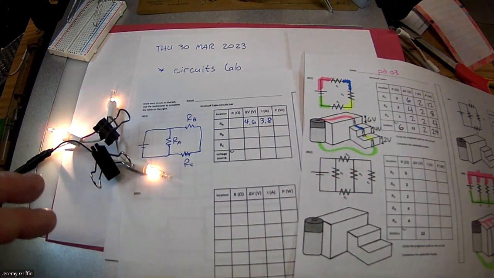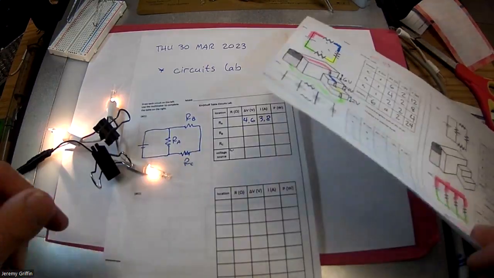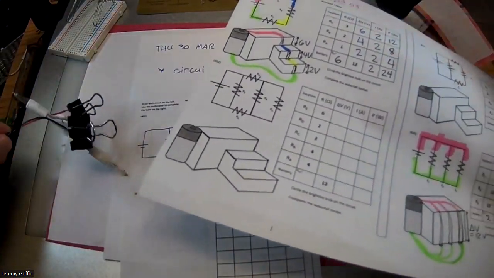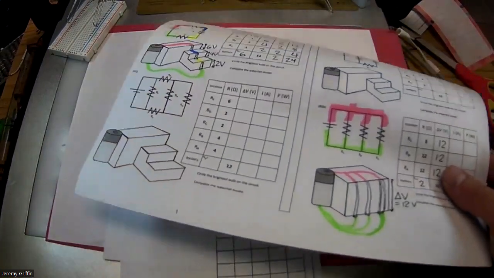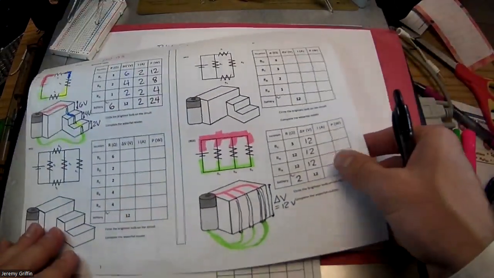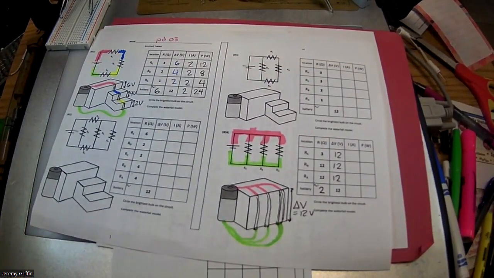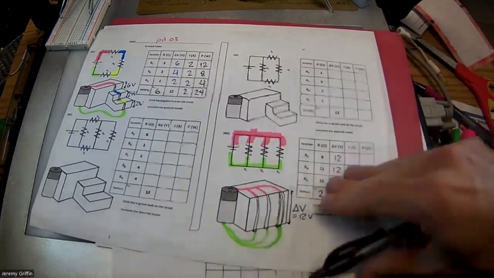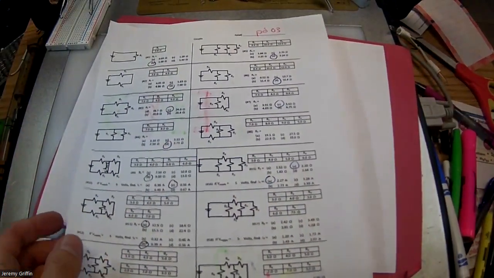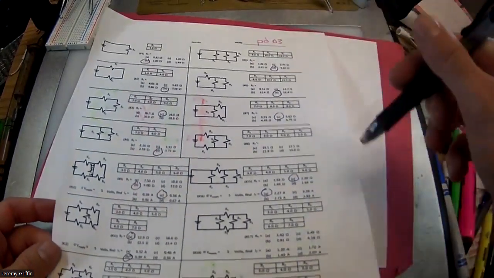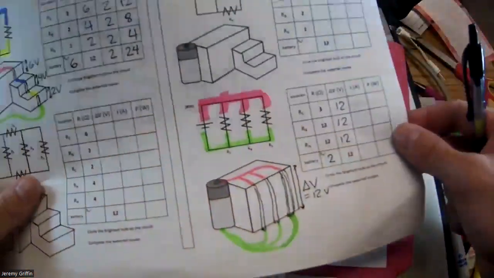I want to do a quick wrap up from yesterday, which is actually a good warm up for what we're going to do today anyway, because you need to use the same skills. So let me put the circuit lab page aside. Yesterday we were setting up a bunch of circuits just on paper. Actually, you can draw from this paper to construct some of these today.